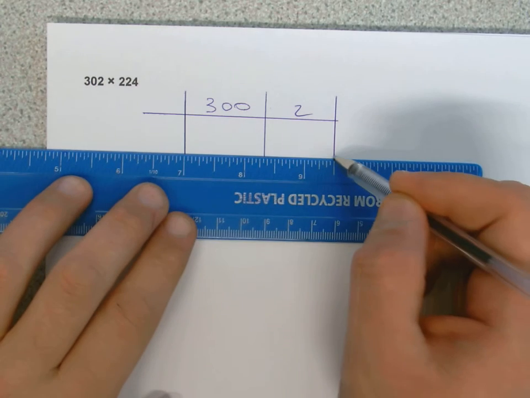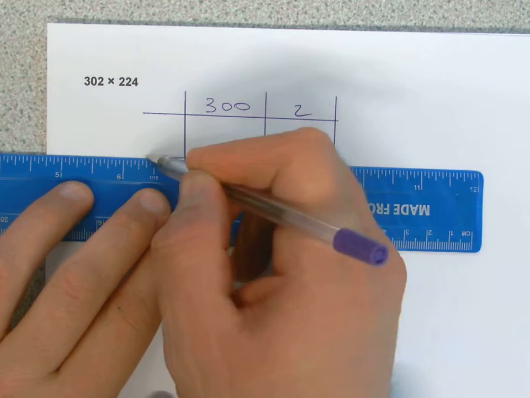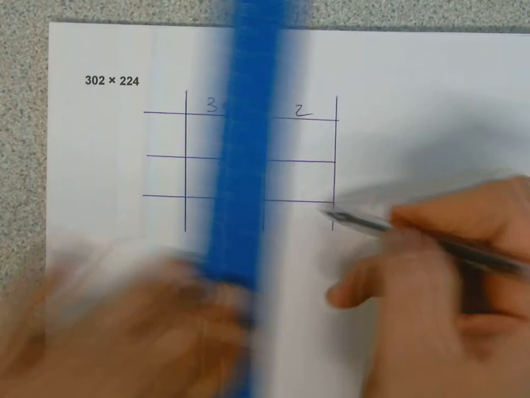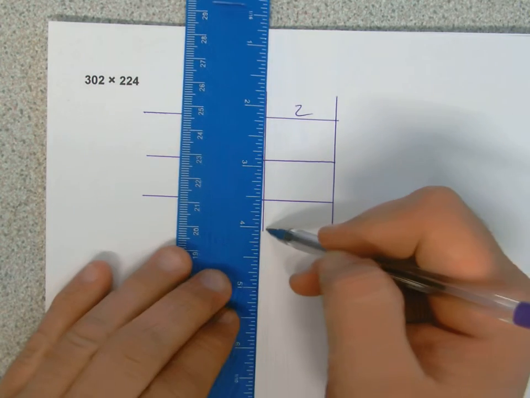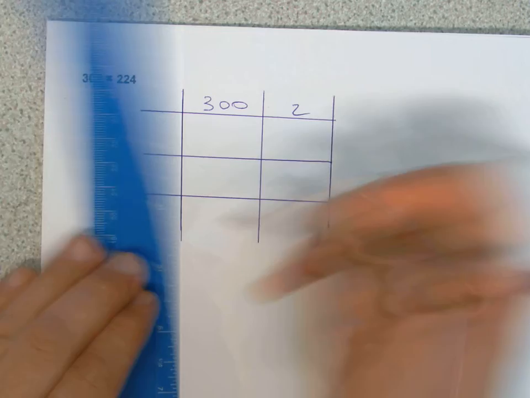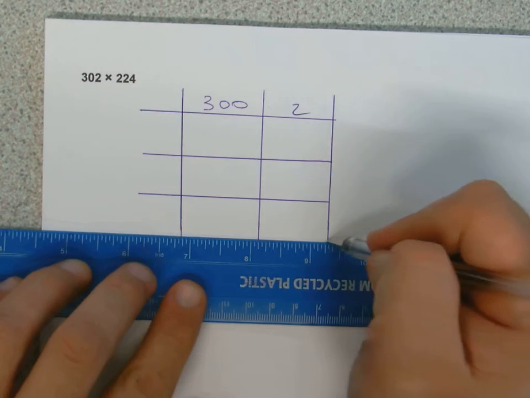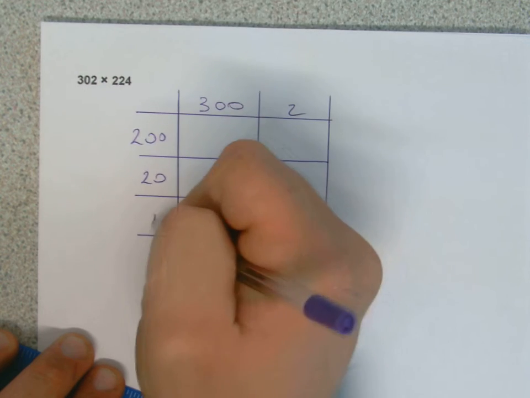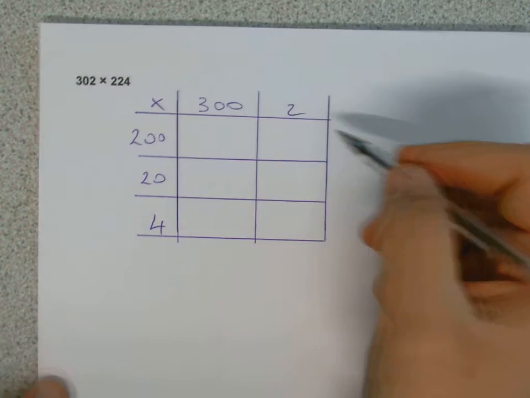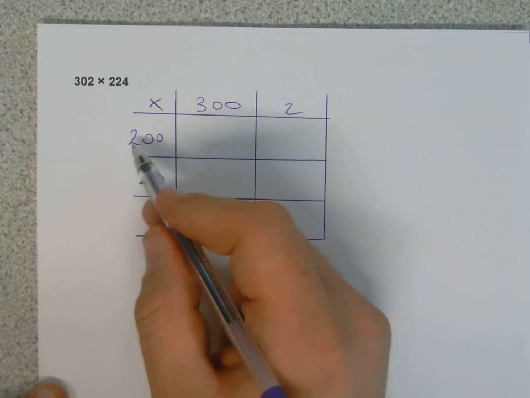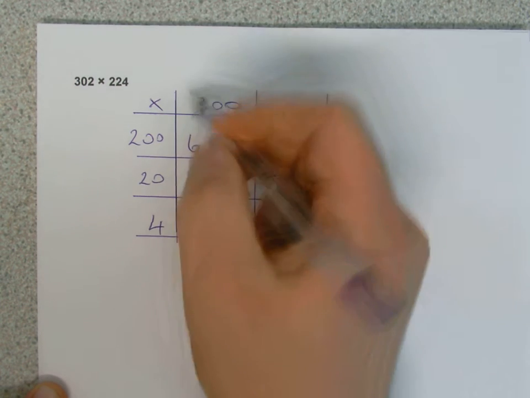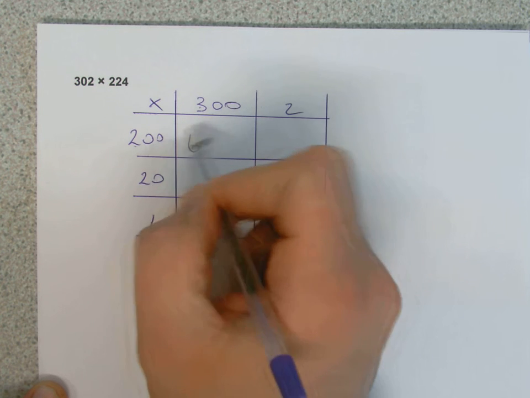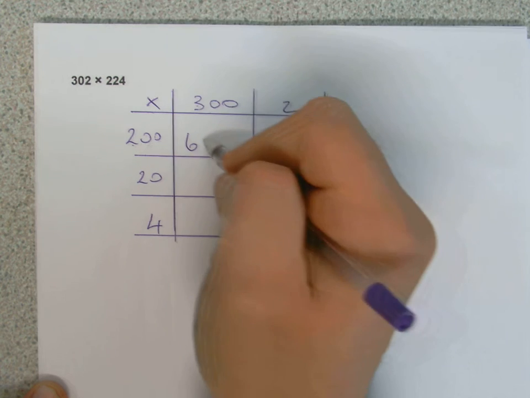But we will need to have 3 rows, because 224 can be partitioned into 200, 20 and 4. So we're going to multiply these. 200 times 300, well 2 times 3 is 6. Okay, that's how I would do this. 200 times 300, 2 times 3 is 6, and add the zeros. So you've got 2 zeros there, you've got 2 zeros there, so that's 4 zeros.